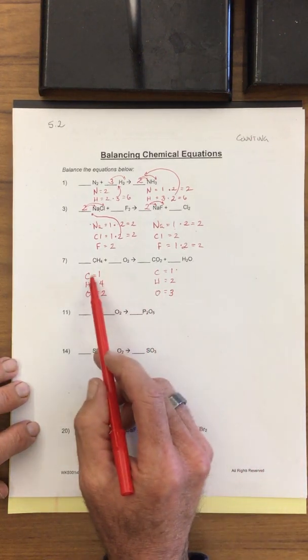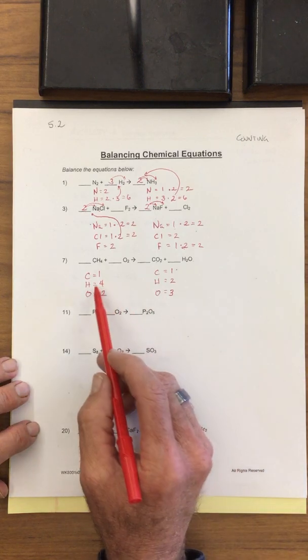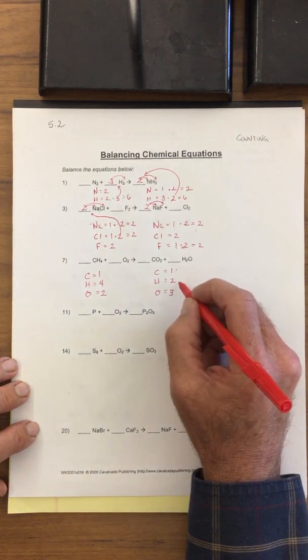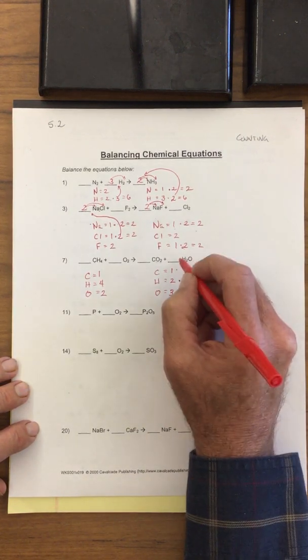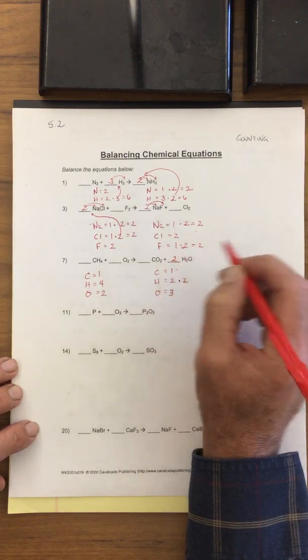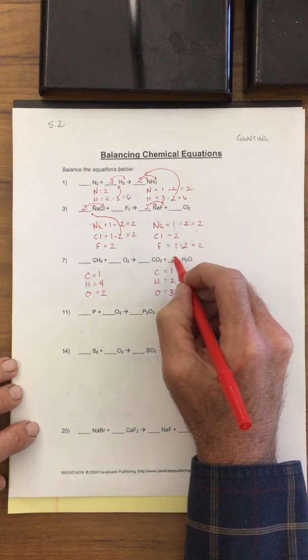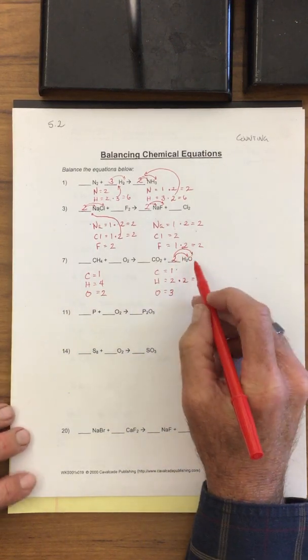So let's go through one by one. My carbons seem balanced, so I'm not going to touch those now. These are not balanced. What's the least common multiple between 2 and 4? It's going to be 4. So I need to multiply this by 2. So I'm going to multiply this by 2 here, and this is going to give me my 4. So it's 2 times 2 gives me my 4, and then 2 times 1 gives me 2.